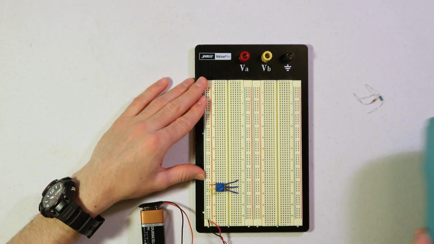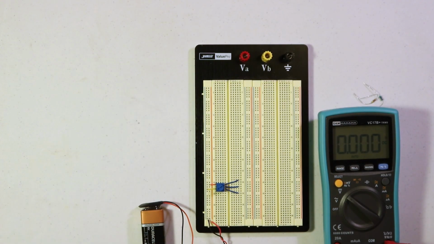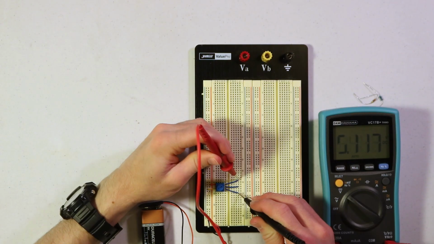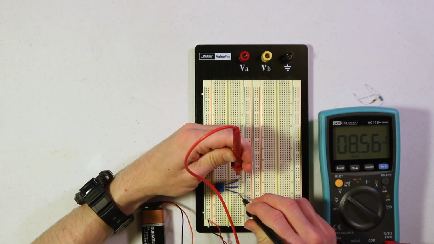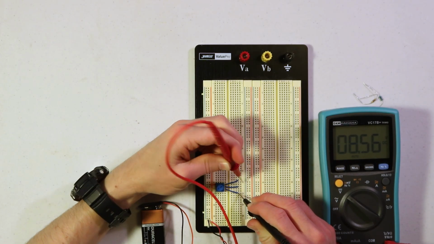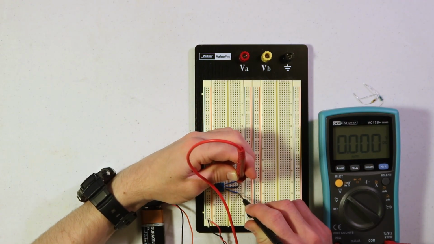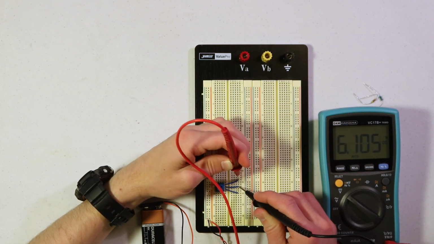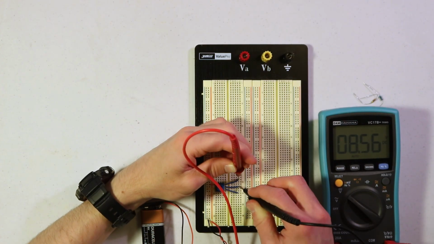Okay, so now we can use the multimeter and set that to voltage. And I'm just going to check. We can see what the voltage is across all 3, which is going to be the battery voltage. So we've got right now 8.57, 8.56 volts. And if we check now, we should see 0 volts across pins 2 and 3. And if we check pins 1 and 2, now we should see the full voltage, 8.56.